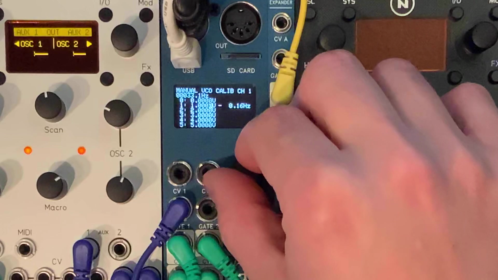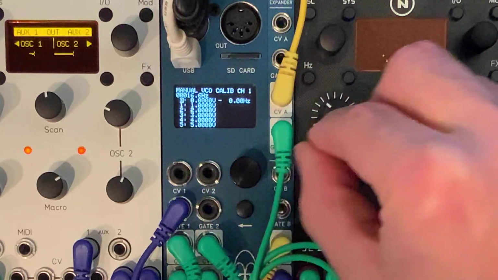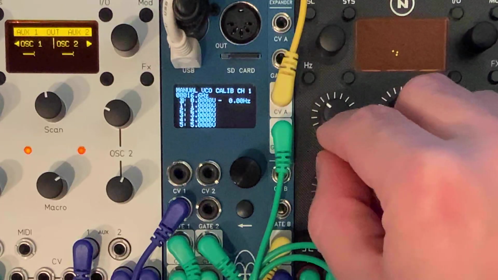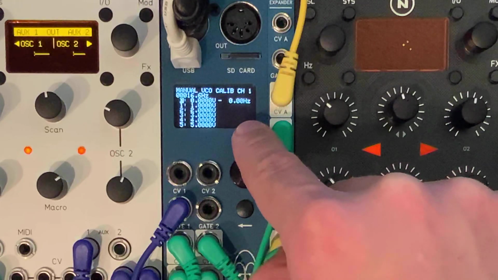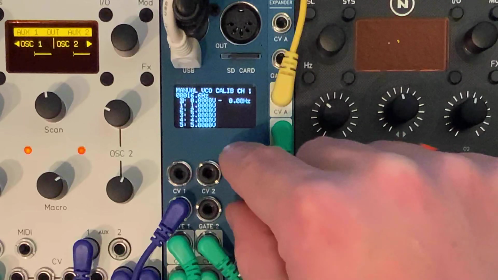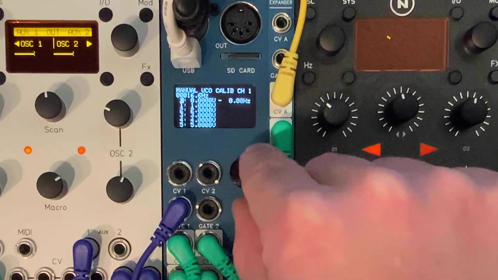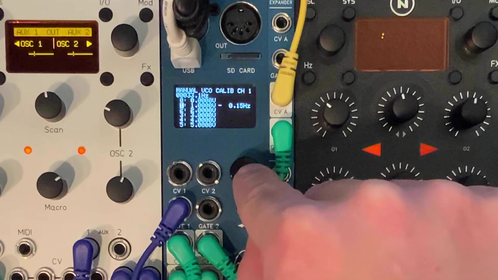Okay, so what you do is you start here on 0, right? And on the right here, it'll show you the difference between the expected frequency and the frequency you're actually getting, right? So 0 looks to be okay. We have no difference, 0 hertz. Now let's change to 2 here.